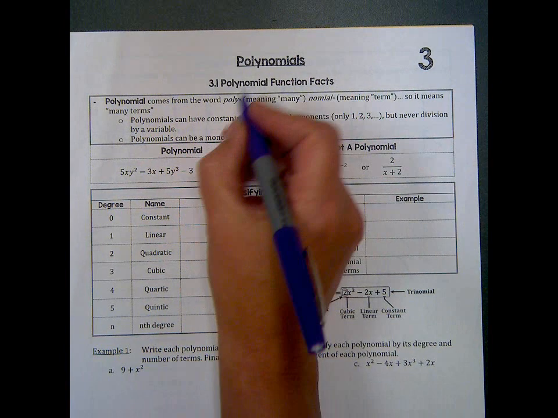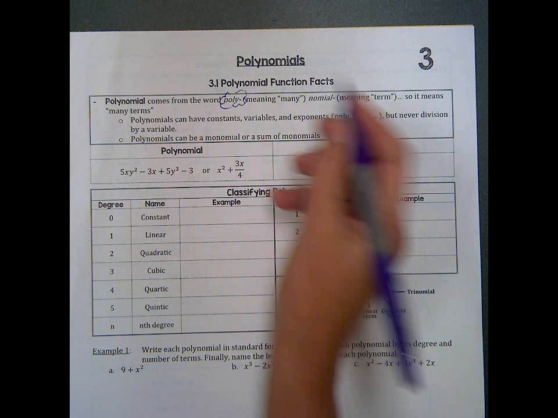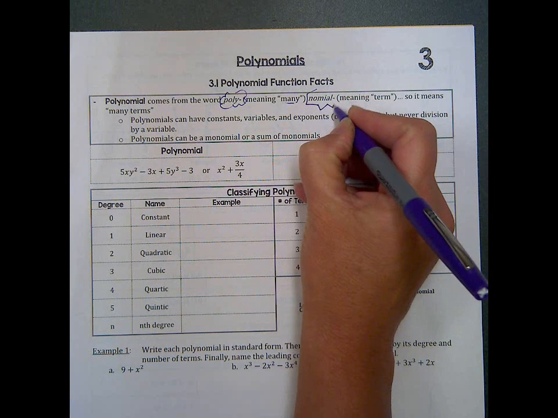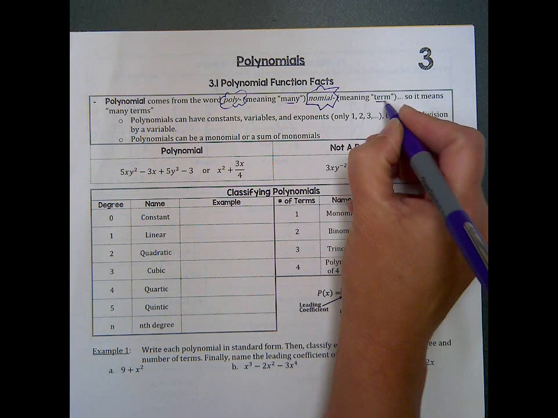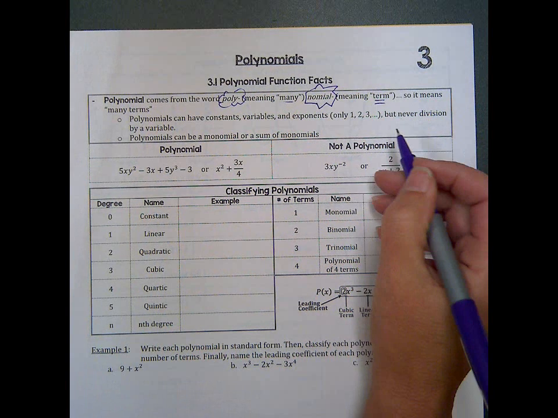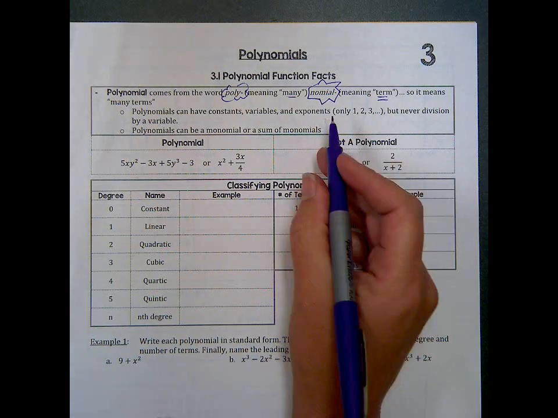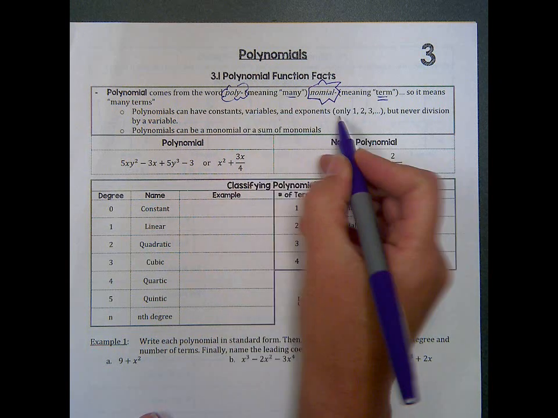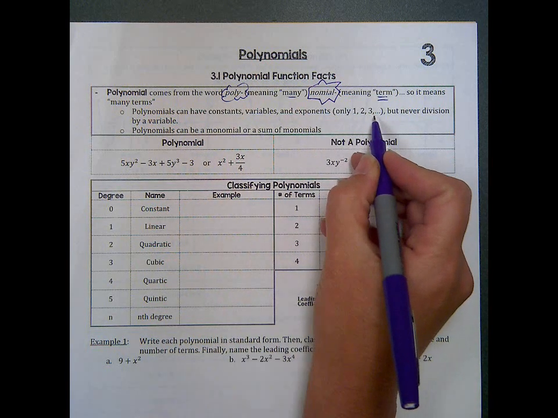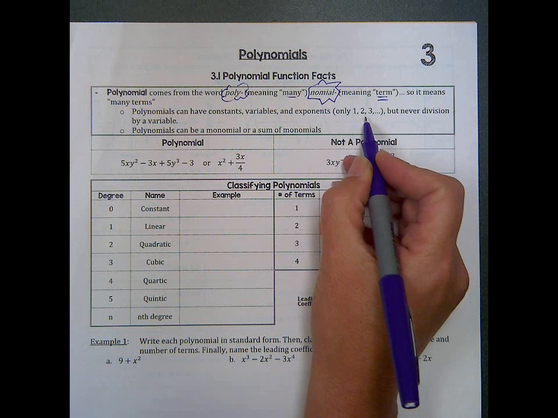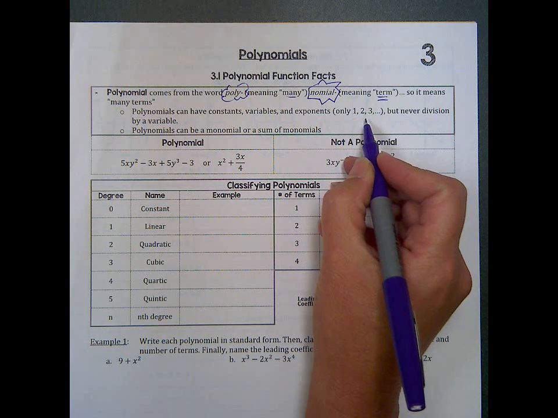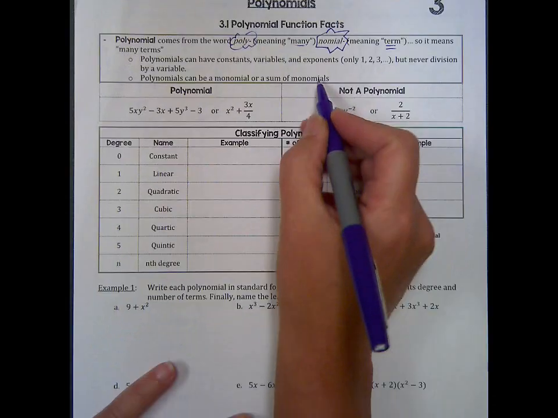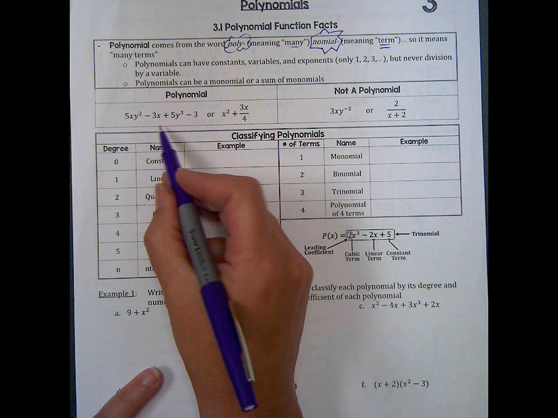A polynomial comes from the word poly, which means many, and nomial, which means term or number. So it means many terms. Polynomials have constants. Constants are just nice little numbers, variables, and exponents. Only 1, 2, 3. In other words, no fractional exponents or no negative exponents. Polynomials can be a monomial or a sum of monomials. So here's some examples of some polynomials.